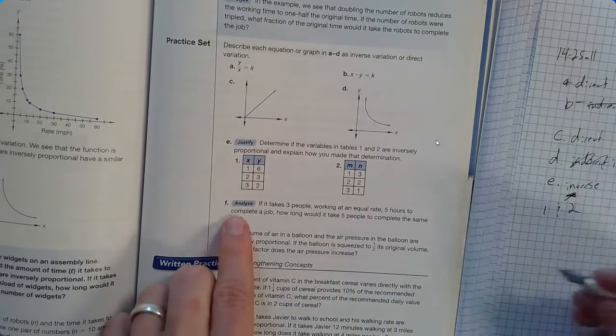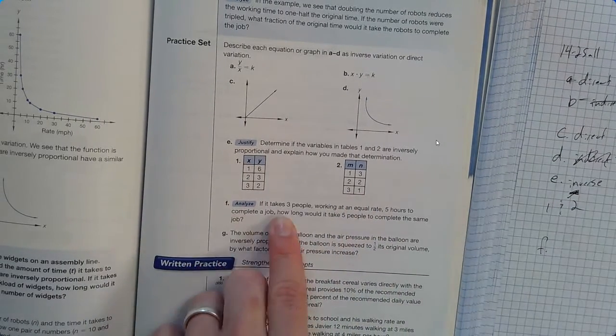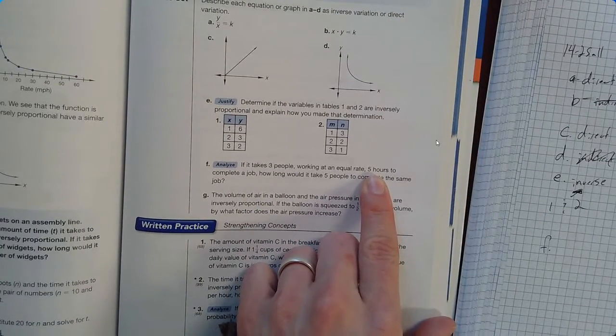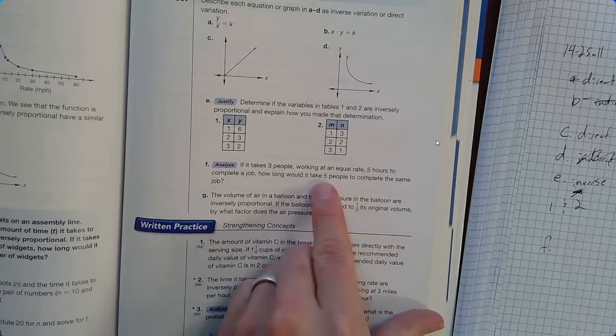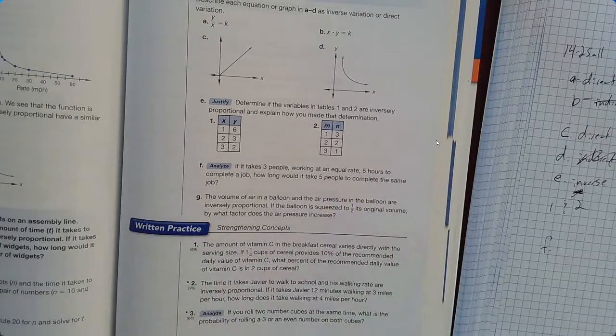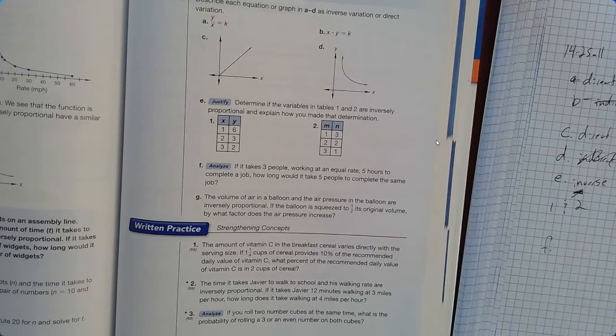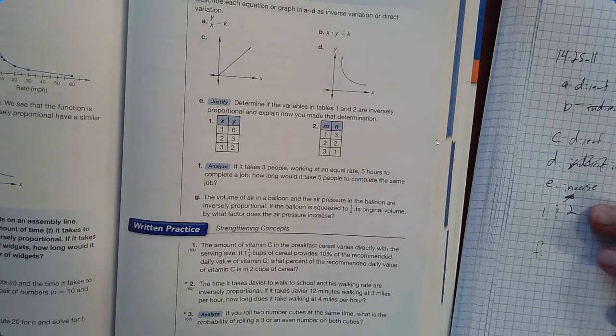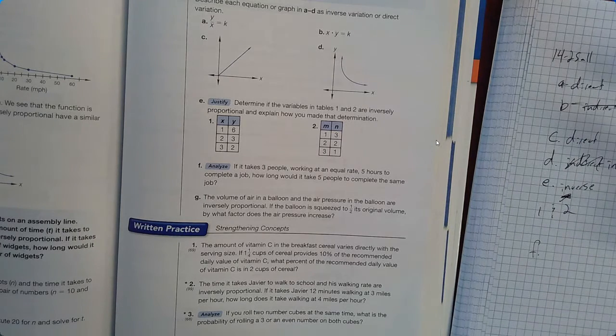Okay, F. If it takes 3 people working at an equal rate 5 hours to complete a job, how long would it take 5 people to complete the same job? Well, I do not like this question because it assumes a lot. Generally, 5 people will make something faster, but it's not going to be a 1-for-1 ratio.